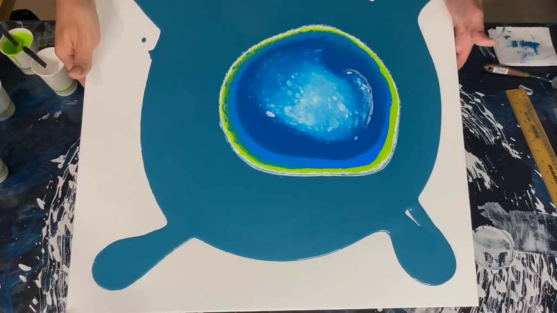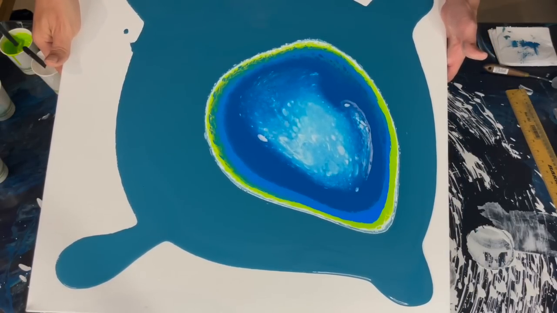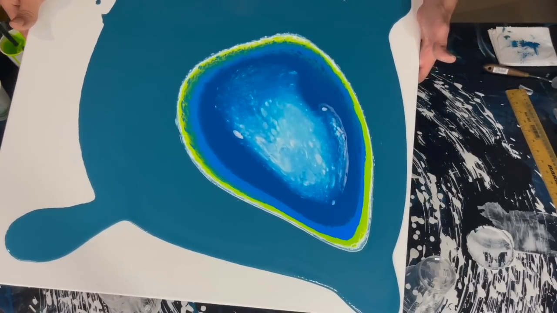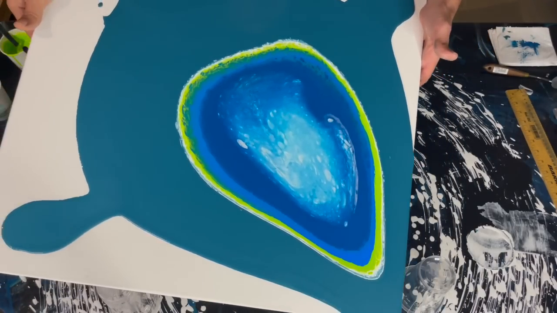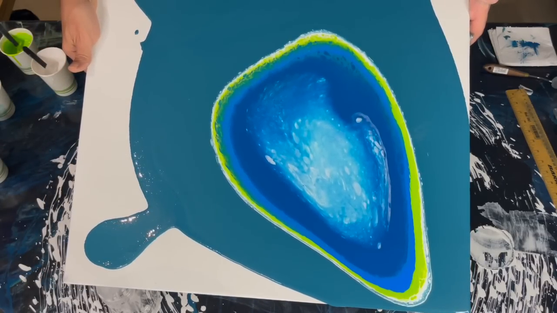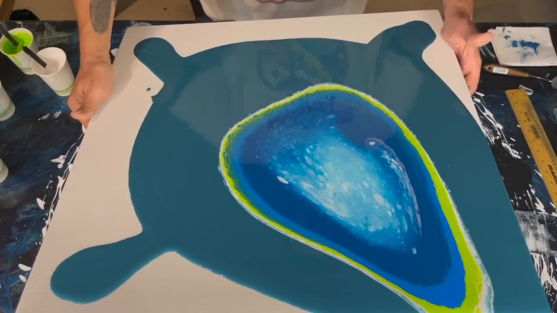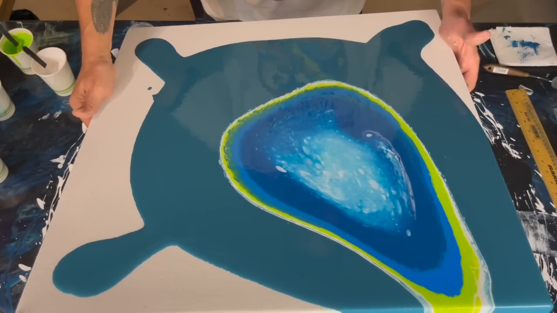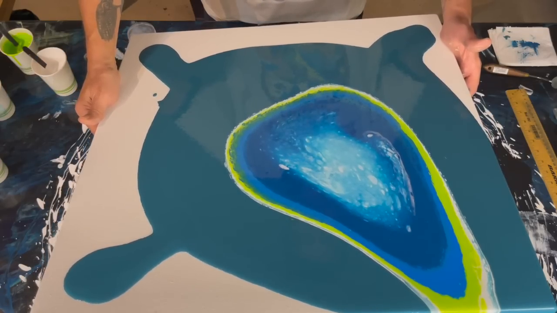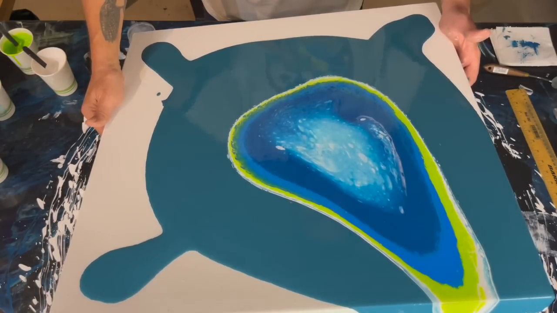And if we go to a corner and go off the edge, like so, I'm going to anchor that here. Then we always come back towards the center. There we go.